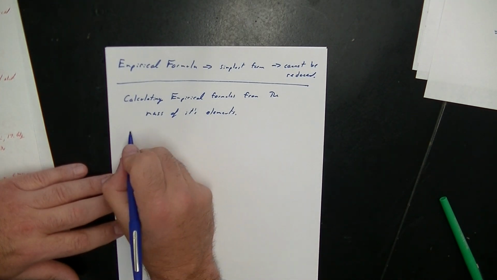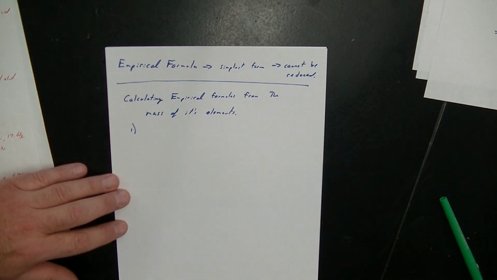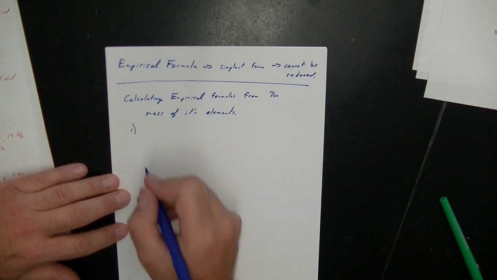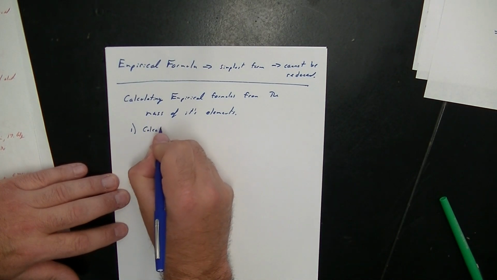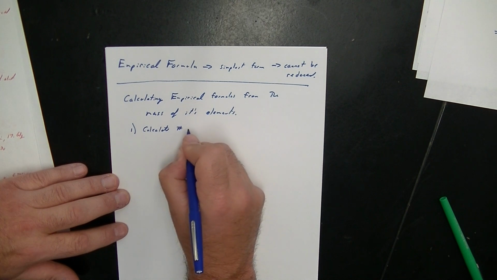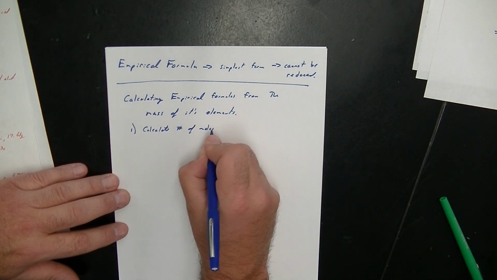There's just kind of a series of things we're going to do. So to do this, the first thing you need to do is calculate the number of moles of each element.